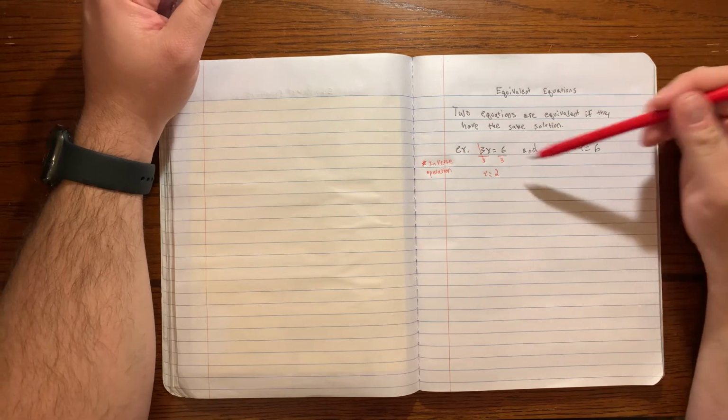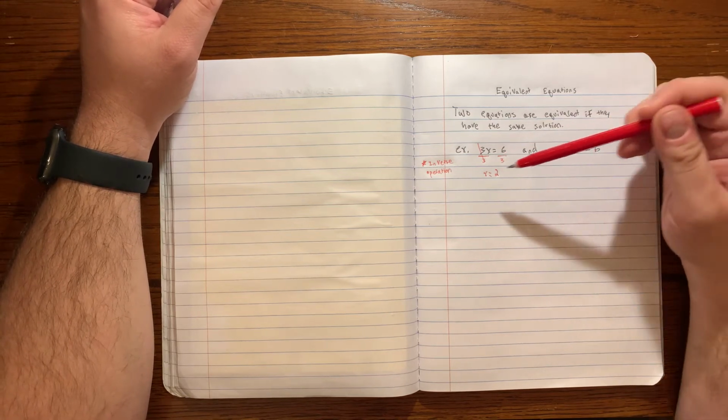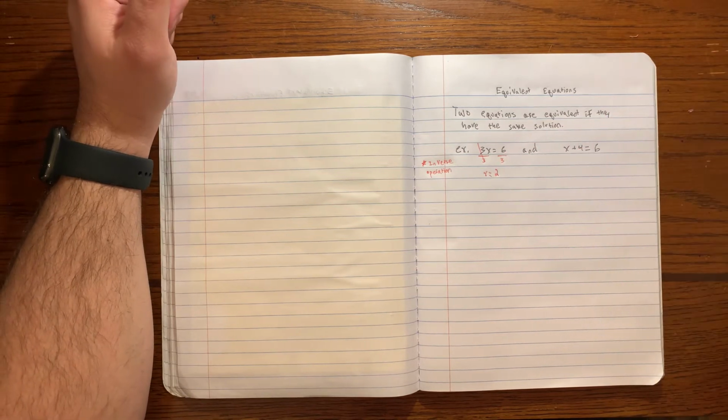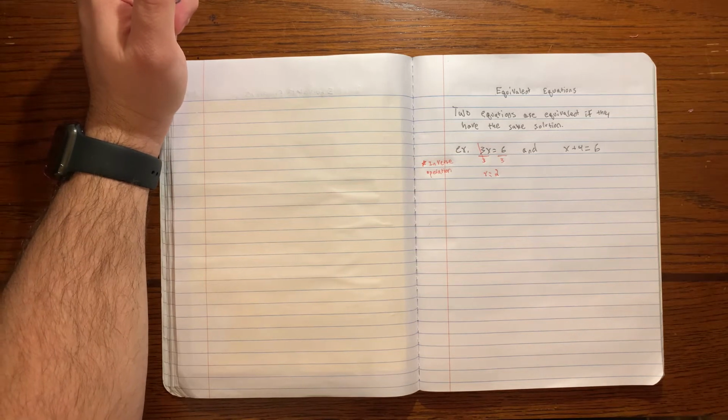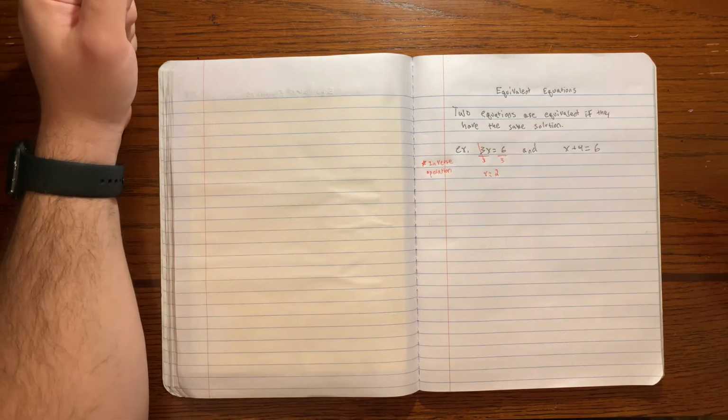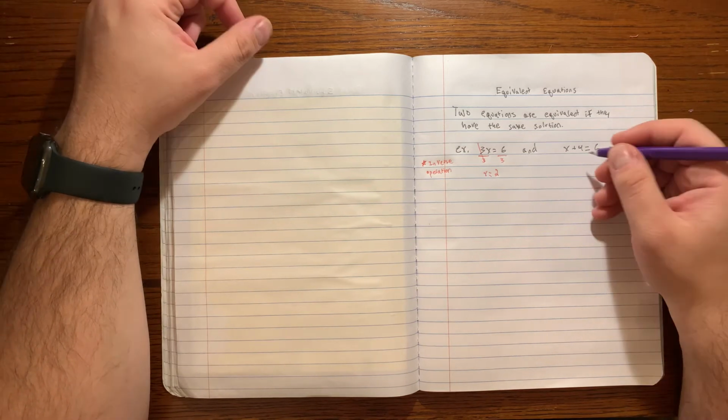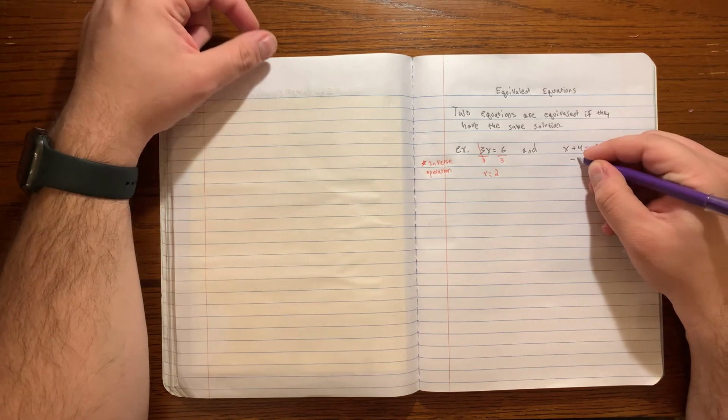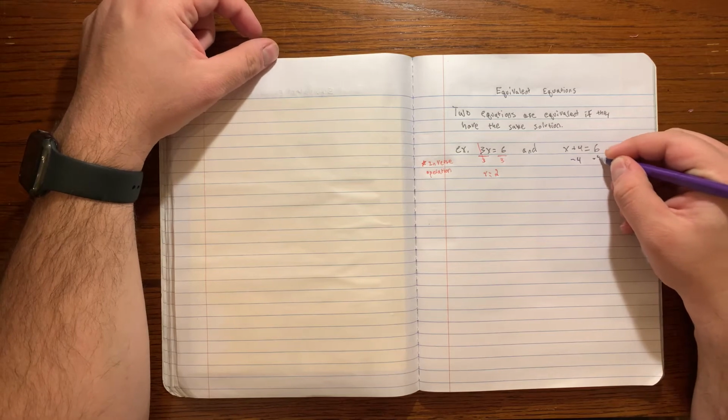So the only way that these two equations can be equivalent is if they both have the same answer for x. So let's go through and solve the second one. Right now, if we look at x, what's happening to it? Well, it's not being multiplied by anything, but we are adding 4 to it. So the opposite of that would be to subtract 4 from both sides.